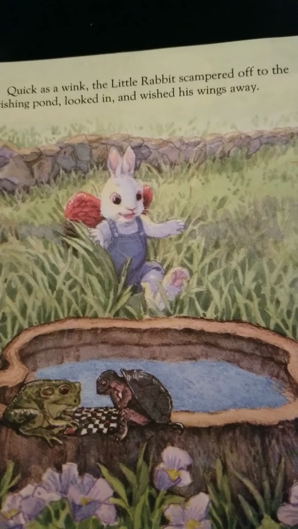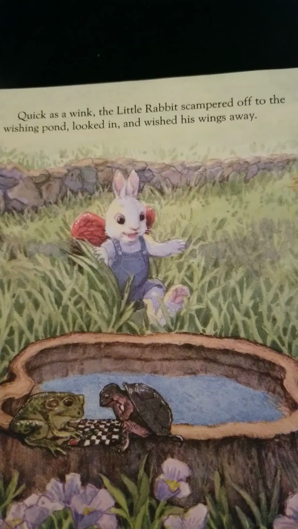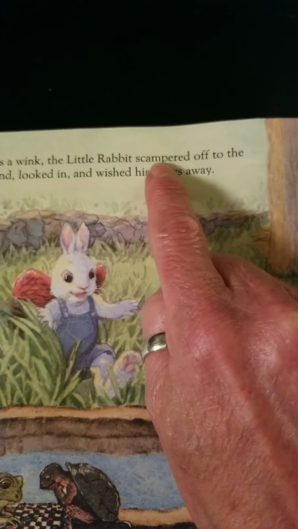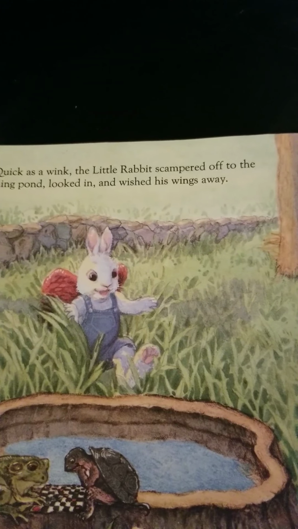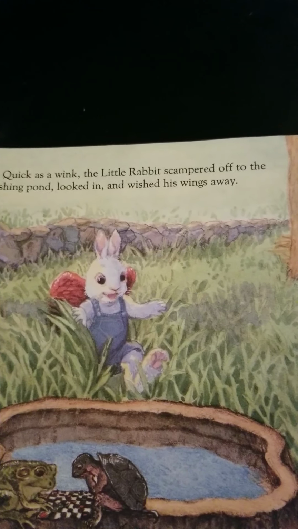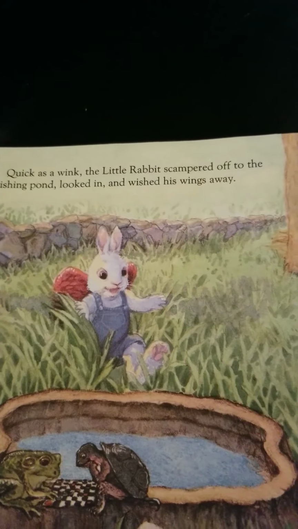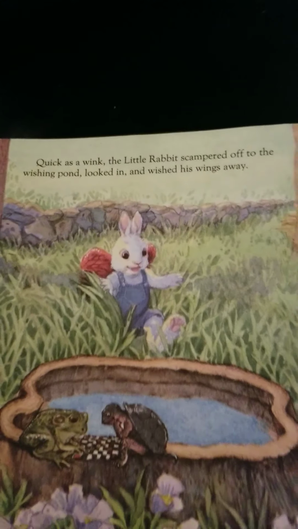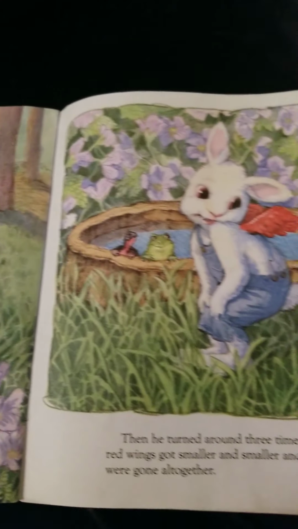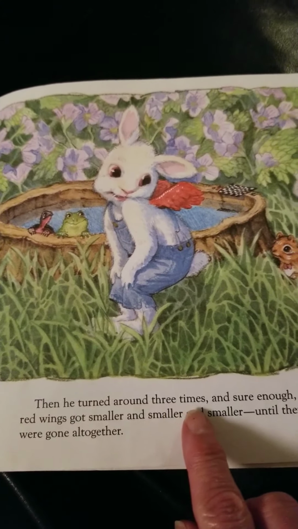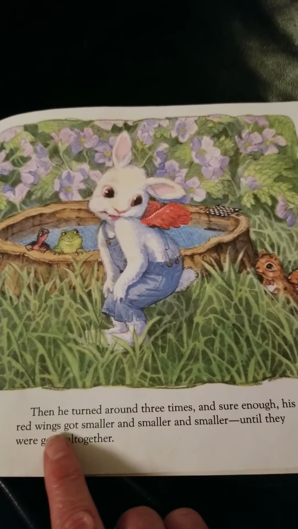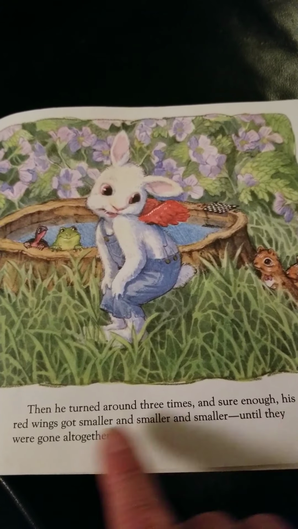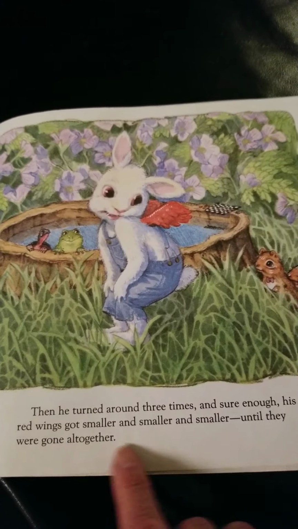Quick as a wink, Little Rabbit scampered off to the wishing pond, looked in, and wished his wings away. There's another great word, scampered. It doesn't say ran, it doesn't say walked, and it doesn't say trotted, it says scampered. I think that's a fast way, and he looks like he's scampering right here. Then he turned around 3 times, and sure enough, his red wings got smaller and smaller and smaller until they were gone altogether.